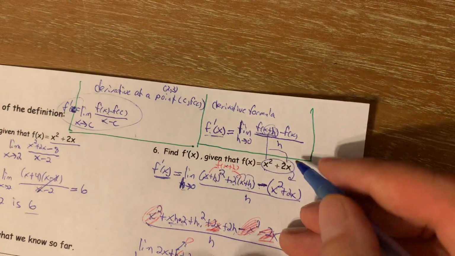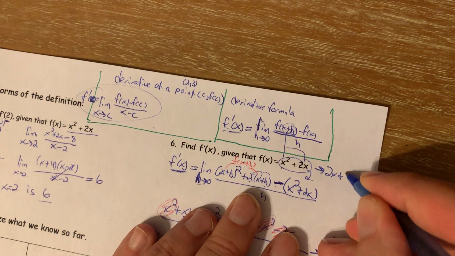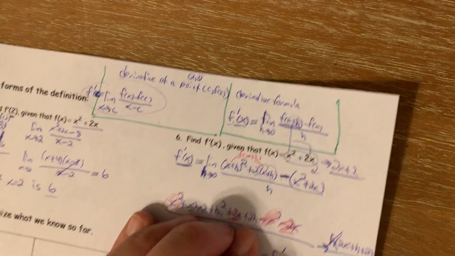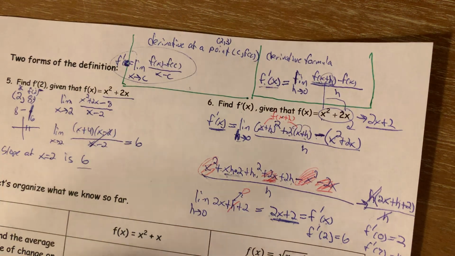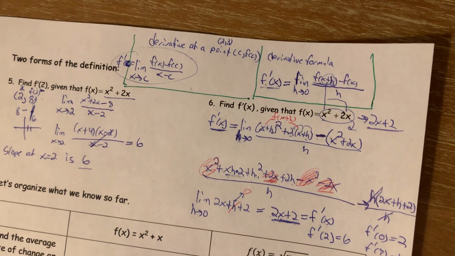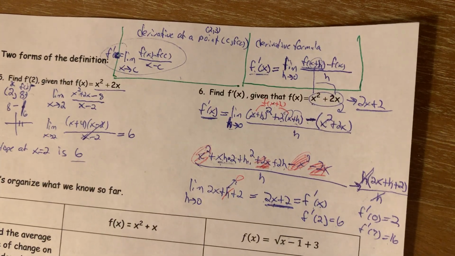Guys, I'm going to tell you, in like a month, you're going to look at this and you're just going to be like, oh, it's 2x plus 2. There's just like an easy rule that lets you do it, and you'll be able to do it in under 5 seconds, okay? And you'll get it right every time. Like 0 people will get this wrong. But for now, we're going to see how this limit stuff works so that we can come up with these rules.